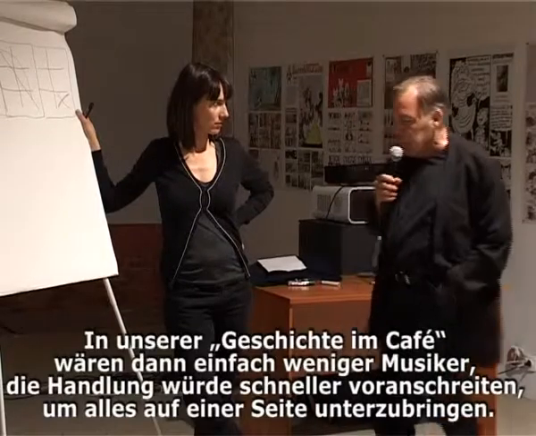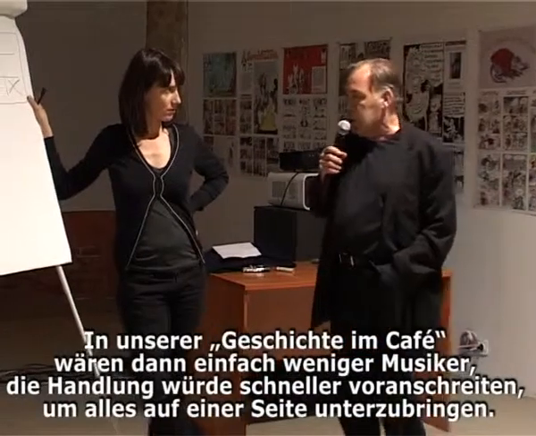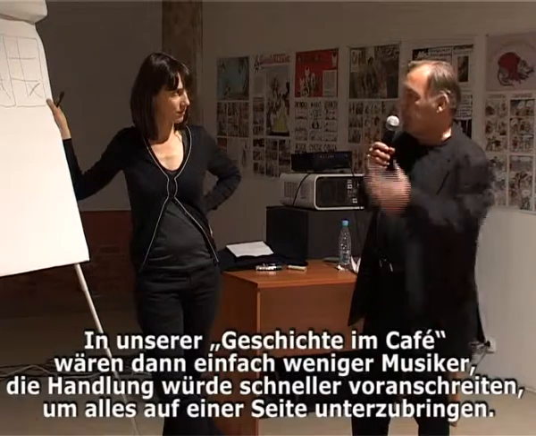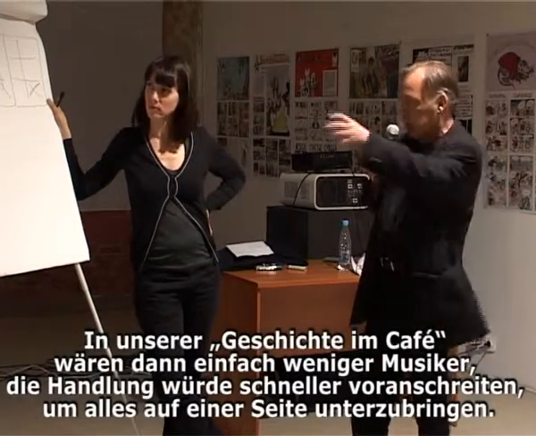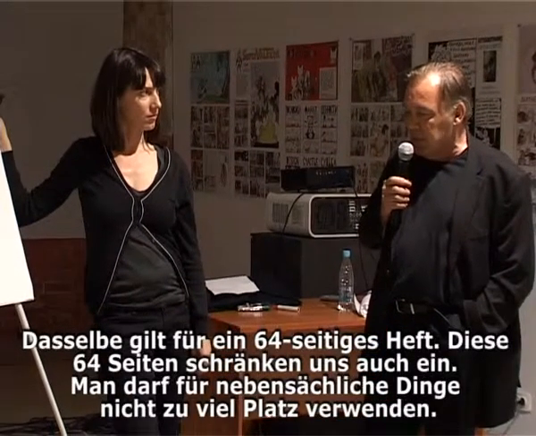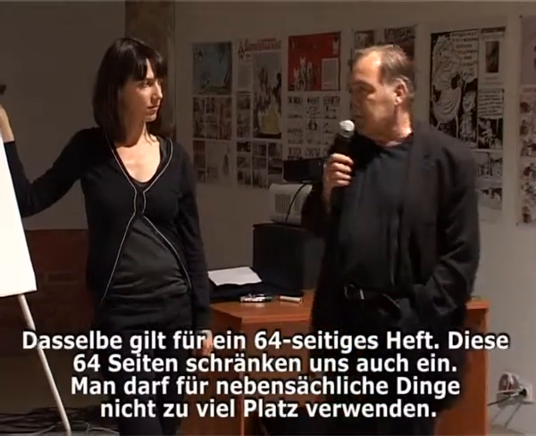In our coffee house story, this would mean fewer musicians and a faster escalation towards the culmination point, to restrict us to one page. This also applies to doing a large comic book, like we do comic books of 64 pages, and that restricts us too. We can't waste too much space on things that aren't very important for the story.